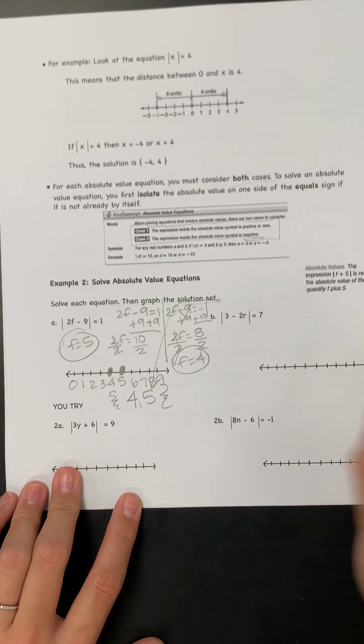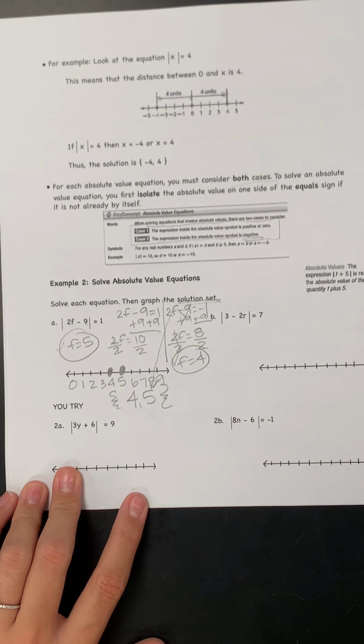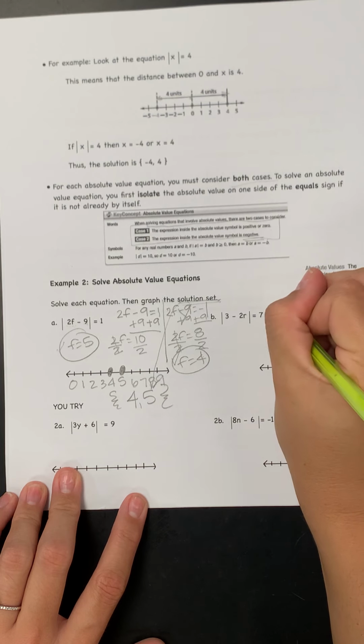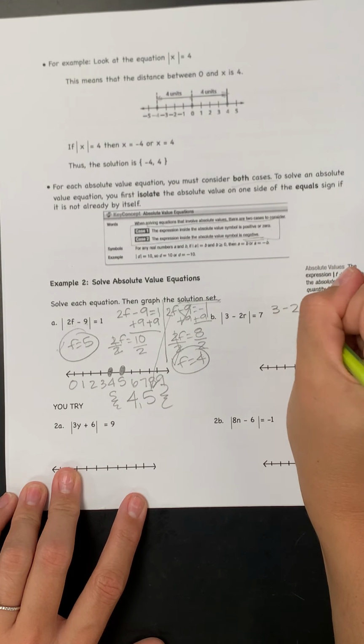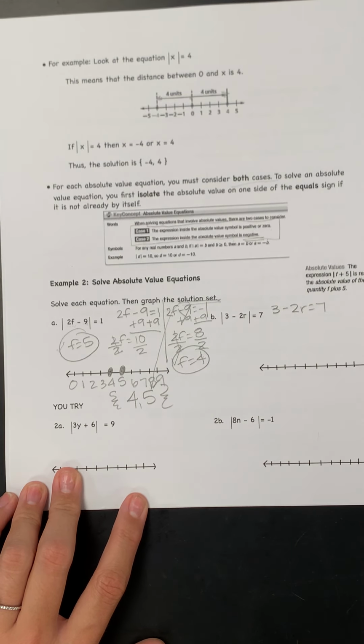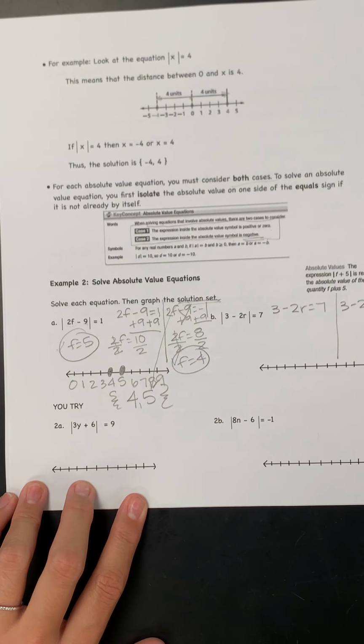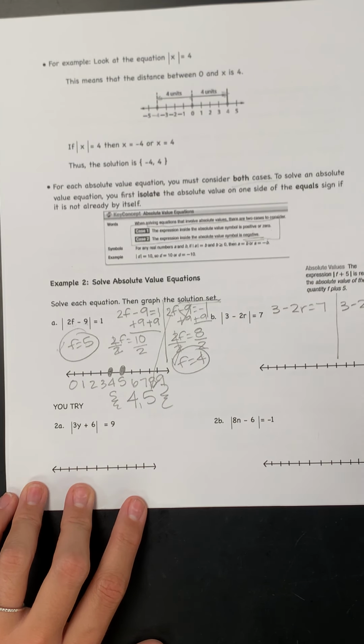I'm really just going to set this one up for you, and then you can practice this on your own. So 3 minus 2r, the absolute value of those equals 7. So my first case, meaning that it would equal a positive 7. My second case, that it would equal a negative 7. And then you would solve. All right, and work your way through there.